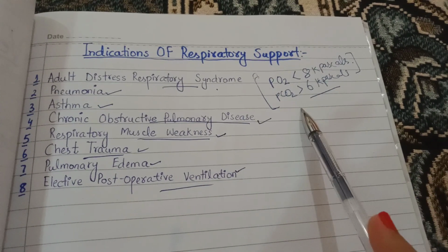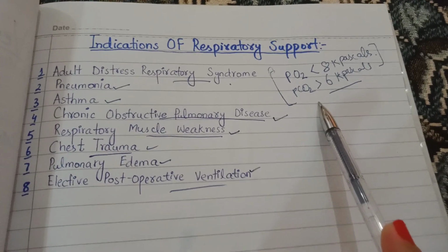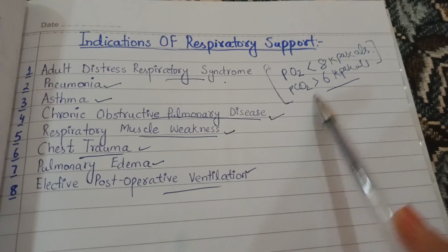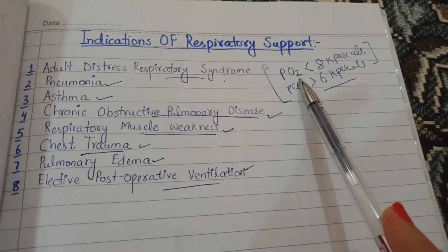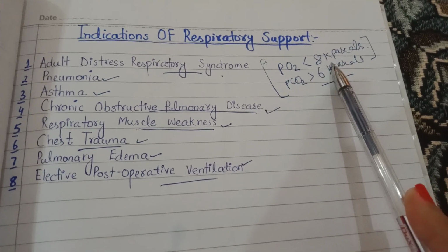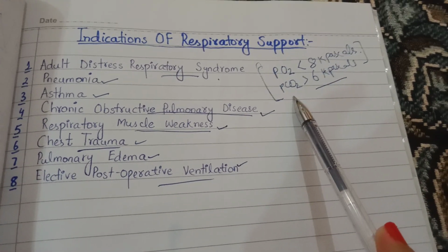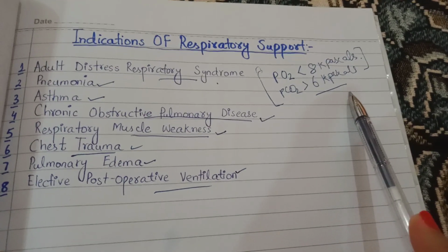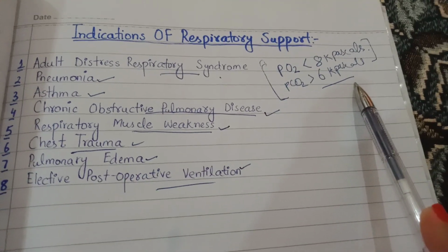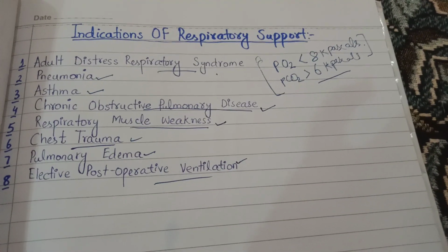Now this criteria I have already told you at the start of the lecture: if the partial pressure of oxygen is more than 8 kilopascals and if the partial pressure of carbon dioxide is less than 6 kilopascals, then these are the two conditions to give respiratory support to the patients.